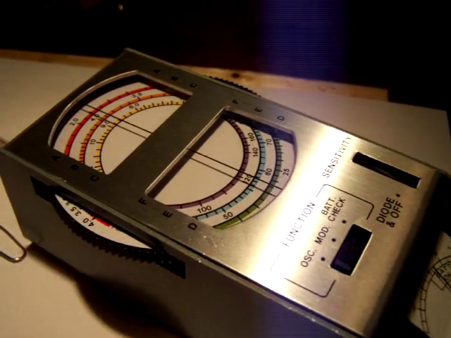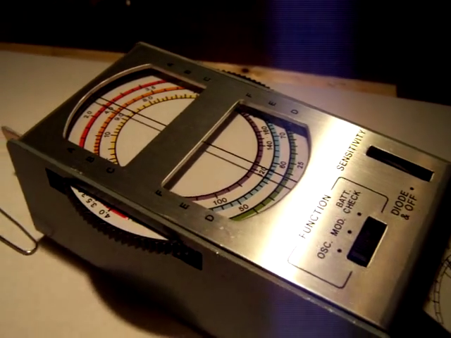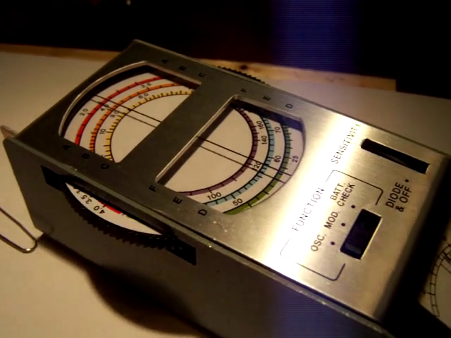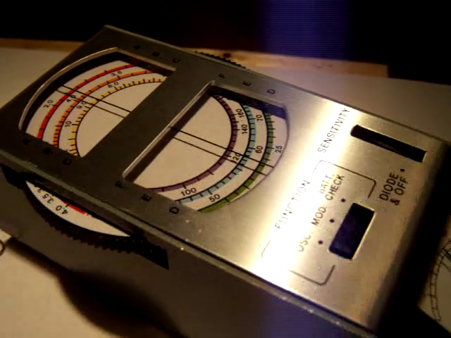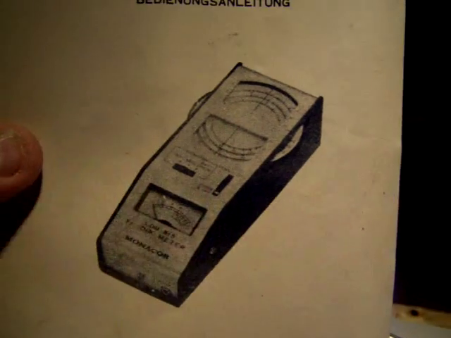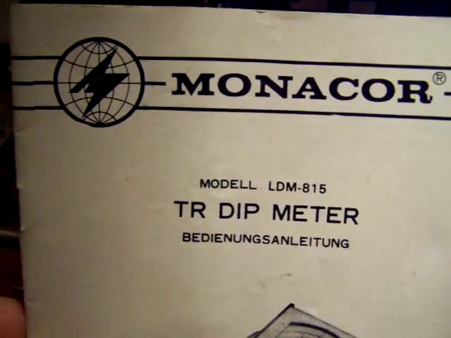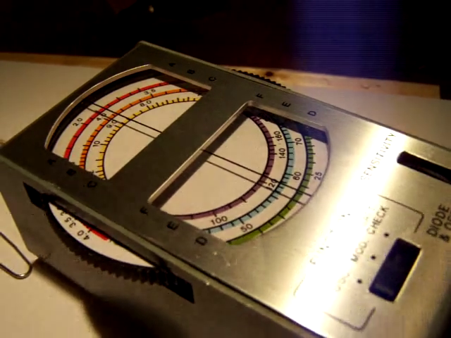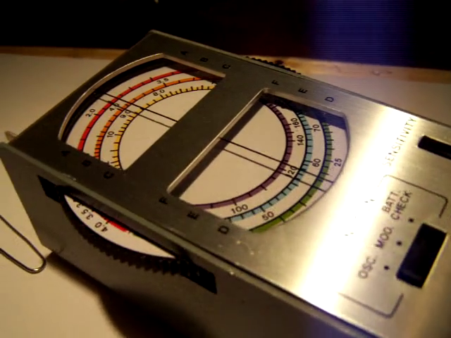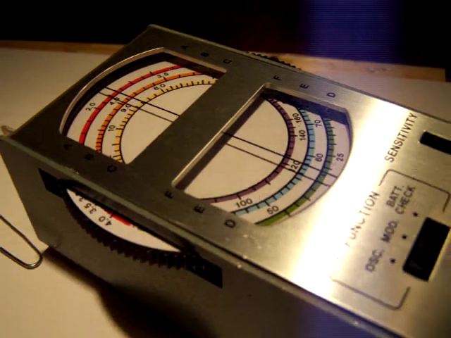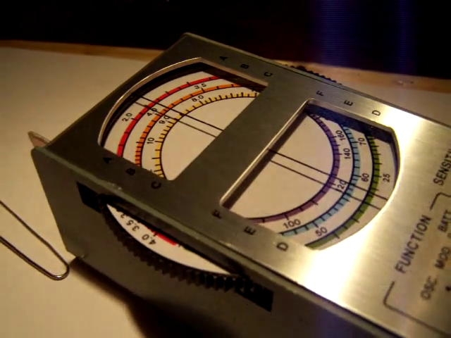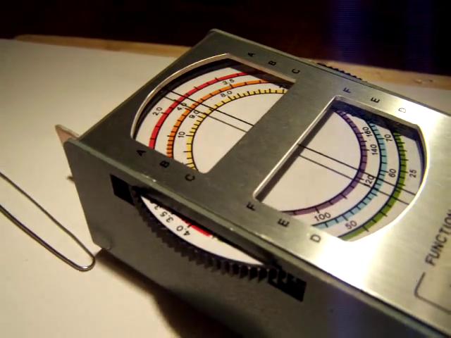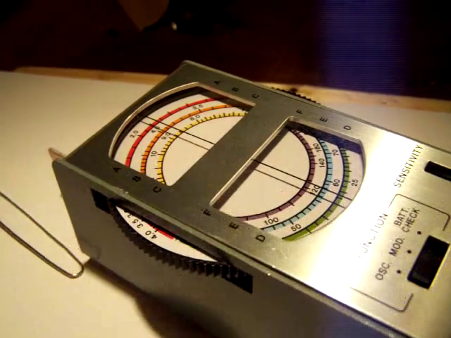In this video I want to show you how to search for the resonance of a certain coil, and I use my dipmeter for that. It's here, and this is in fact an oscillator that can oscillate between low frequencies, and the highest frequency is approximately 250 megahertz. The lowest is approximately 1.5 megahertz.